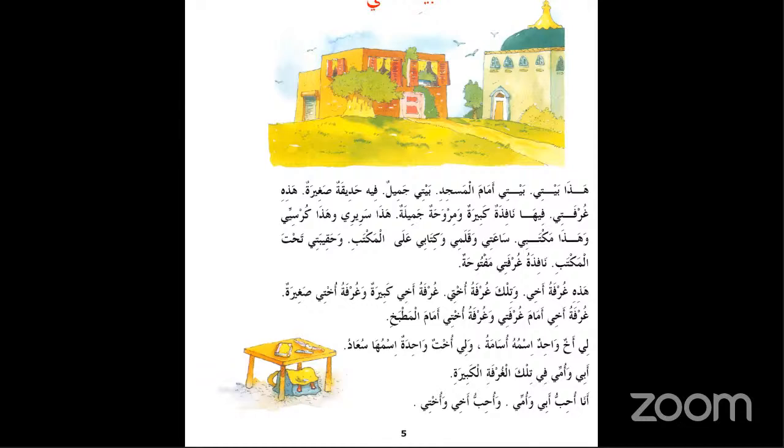Haza sariri. This is my bed. Wa haza kursiyi. And this is my chair. Wa haza maktabi. And this is my desk. Saati wa kalmi wa kitabi alal maktabi. My watch, my pen, and my book are on the desk. Wa hakibati tahtal maktabi, and my bag is under the desk.